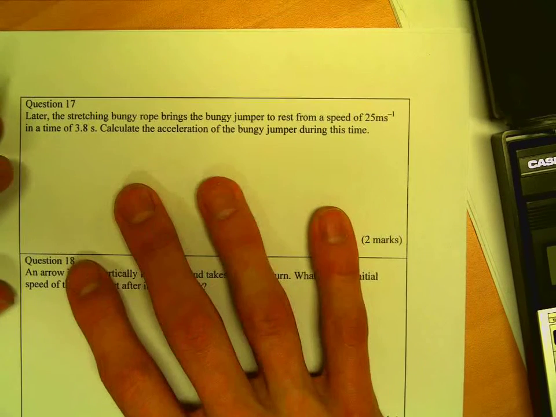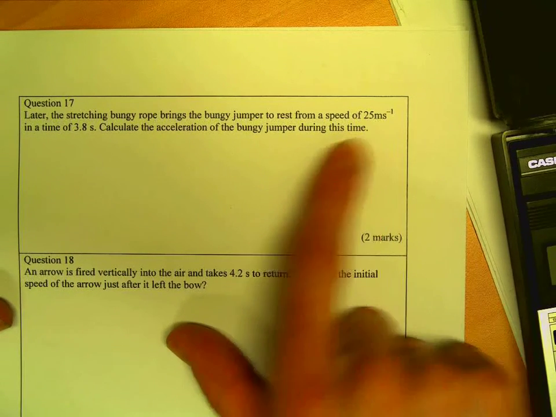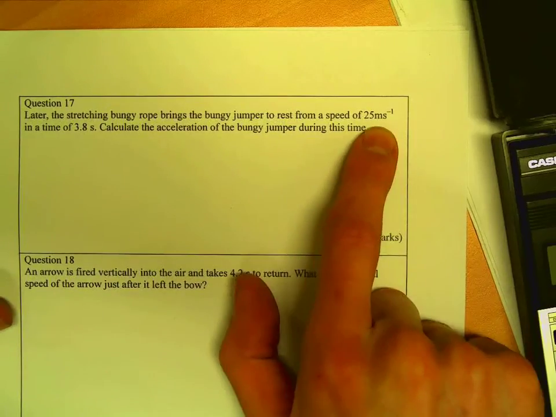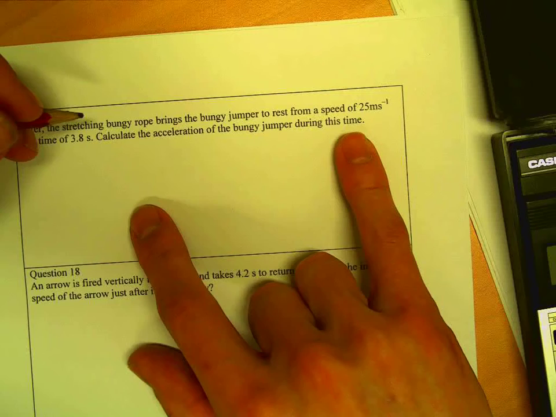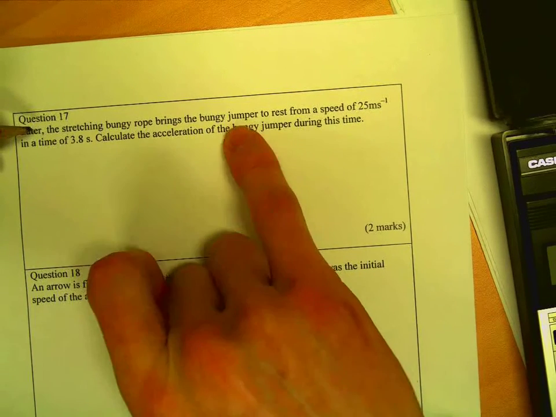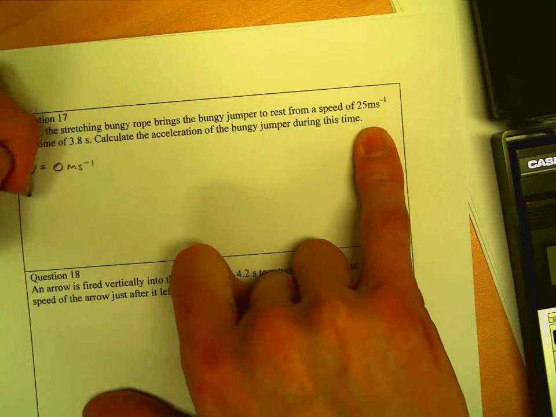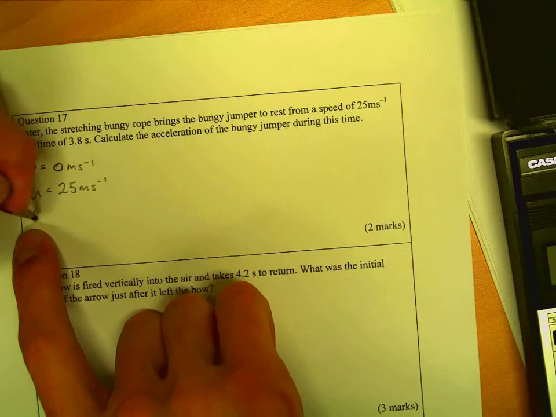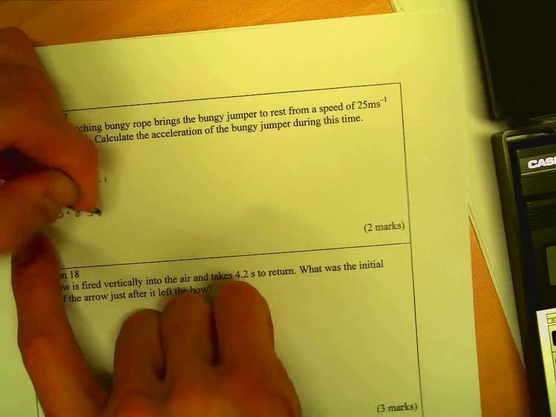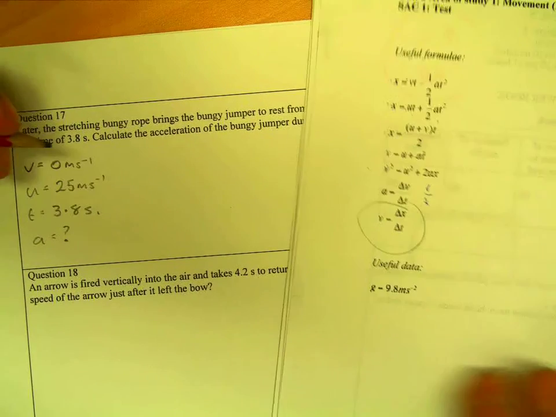Still talking about our bungee jumper. Now, this part of the question. Later, the stretching bungee rope brings the bungee jumper to rest from a speed of 25 metres per second in a time of 3.8 seconds. Calculate the acceleration of the bungee jumper during this time. He's free-fallen, and now the bungee cord is stretching and slowing him down. For this part of the motion, he comes to rest, so his final velocity is 0 metres per second from a speed of 25 metres per second in a time of 3.8 seconds. Three knowns. It's our acceleration that's the unknown.